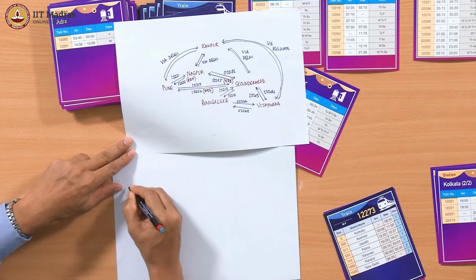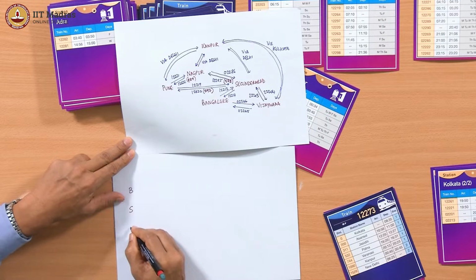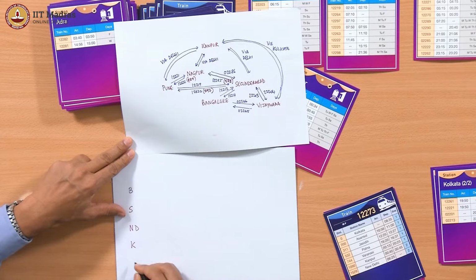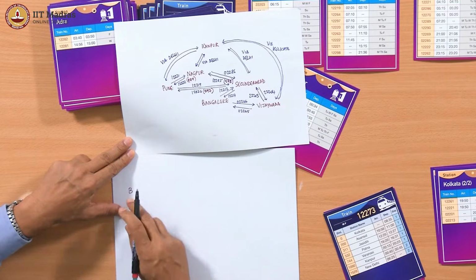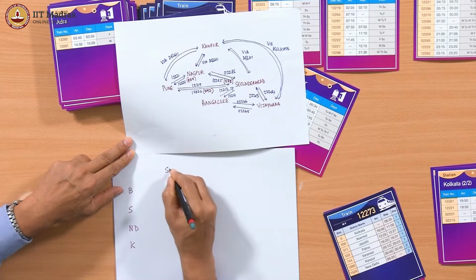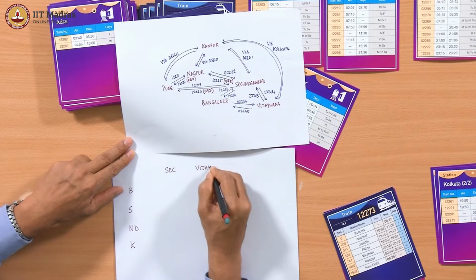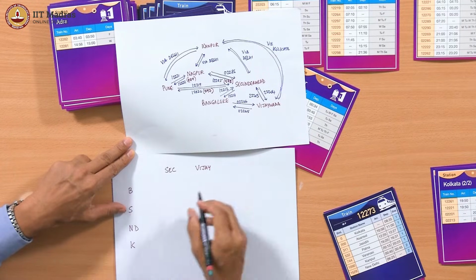Bangalore, Secunderabad, Delhi, Kanpur, and Vijayawada, Kolkata. So actually, we want to go from Bangalore to Secunderabad, Bangalore to Vijayawada. Then we want to go from Secunderabad to Delhi.